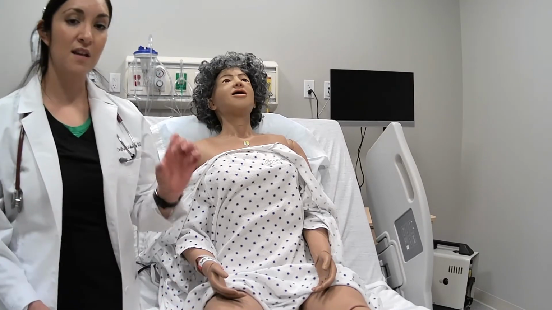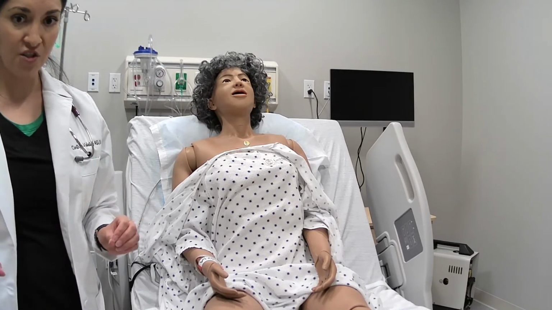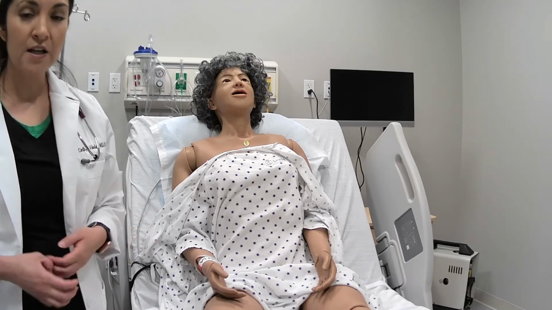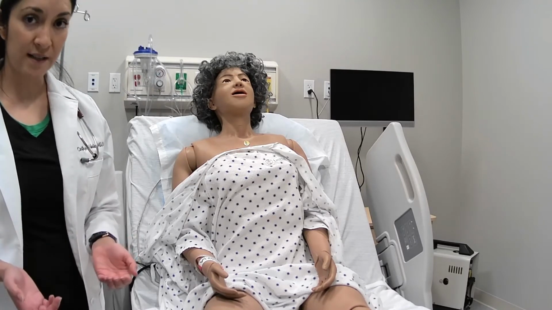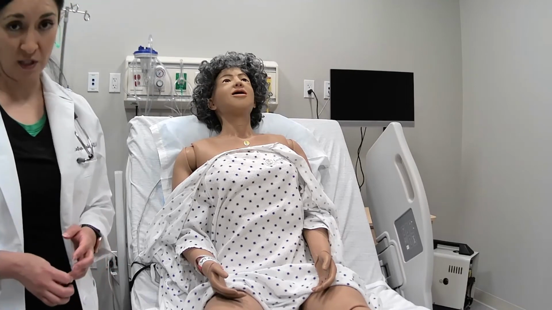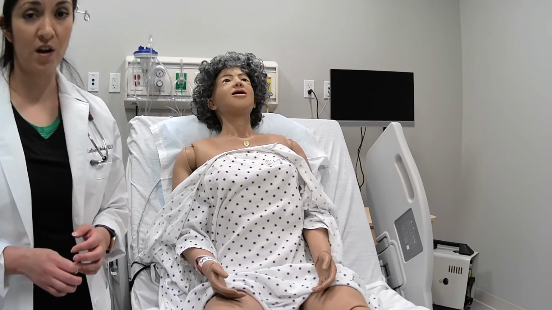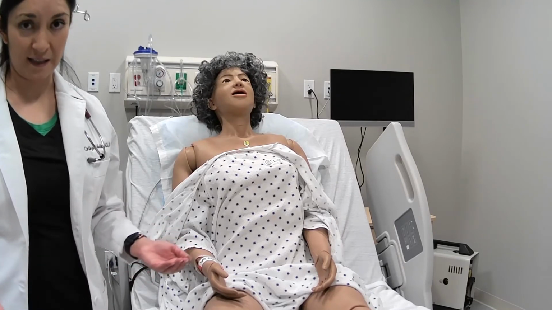So again, 0 means absent, 1 is diminished or weak, thready, 2 is the expected, 3 is increased intensity, and then 4 is bounding. So these are the pulse characteristics grading system.